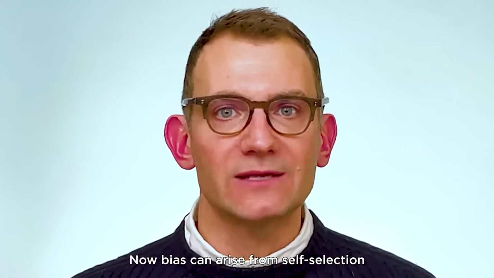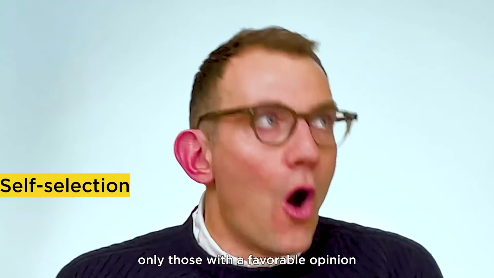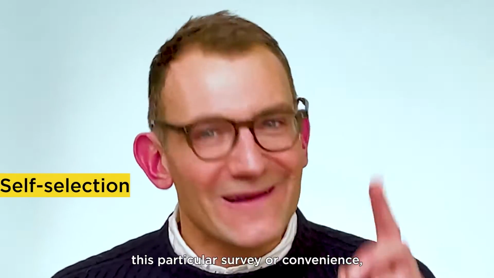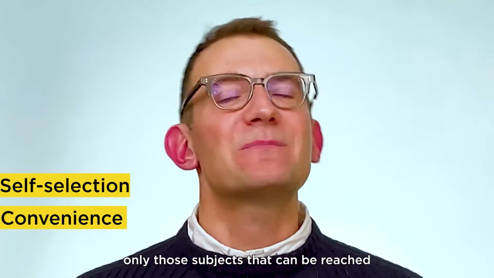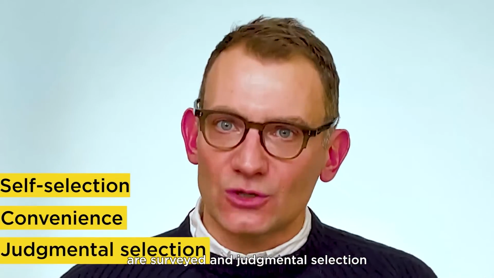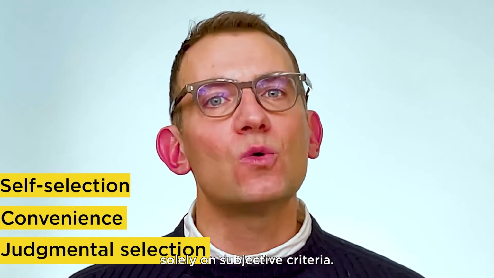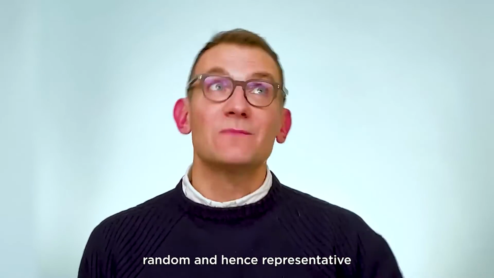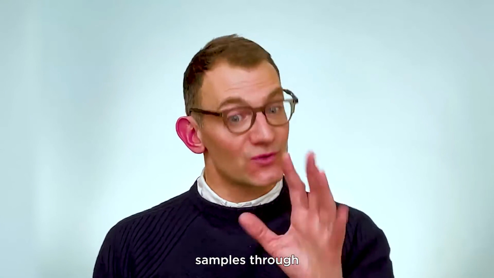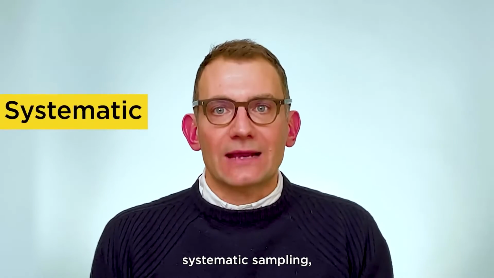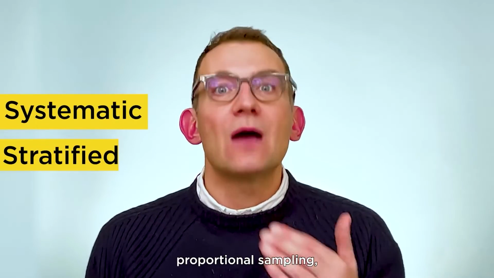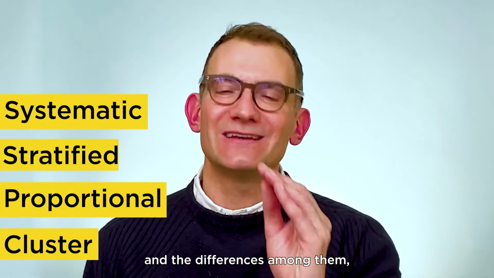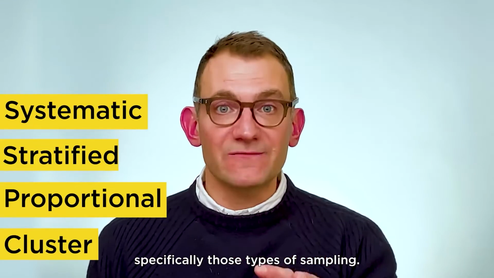Now, bias can arise from self-selection. Only those with a favorable opinion are likely to fill out this particular survey, or convenience. Only those subjects that can be reached are surveyed, and judgmental selection, where respondents are selected solely on subjective criteria. Now, there are, of course, some ways to ensure random and hence representative samples through systematic sampling, stratified sampling, proportional sampling, and the last one, cluster sampling. So be sure to know the definitions and the differences among them, specifically those types of sampling modes.